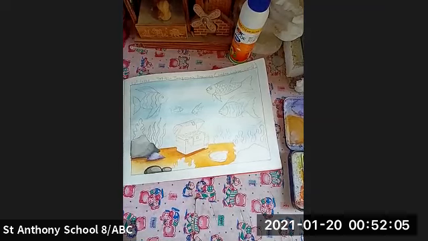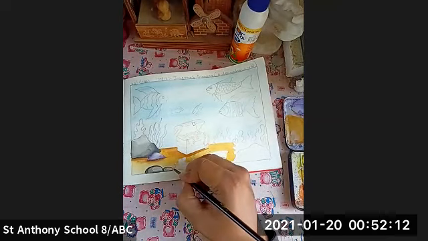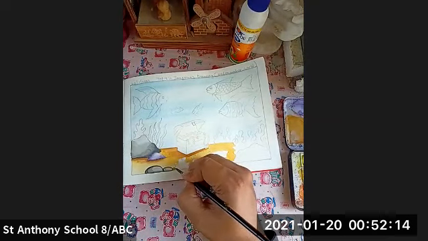Yes, then here I'm taking a green color for coloring the plants. Just look at this.